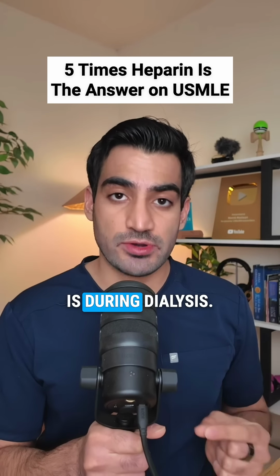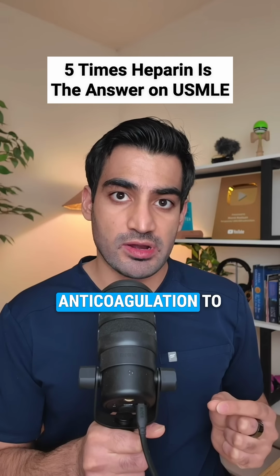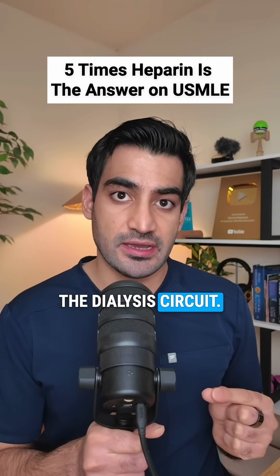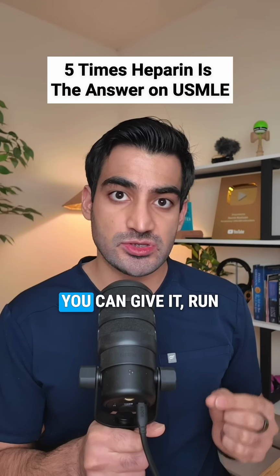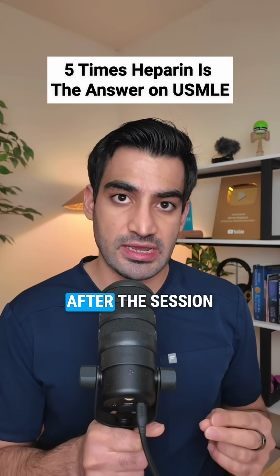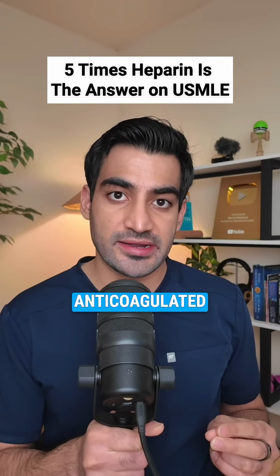Fourth use case is during dialysis. Hemodialysis requires anticoagulation to prevent clotting in the dialysis circuit. You use unfractionated heparin because you can give it, run the dialysis, and it clears quickly after the session, so the patient isn't anticoagulated when they go home.